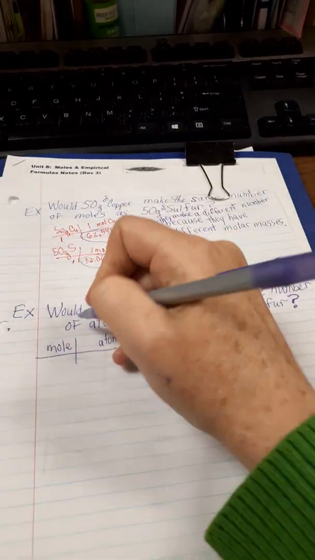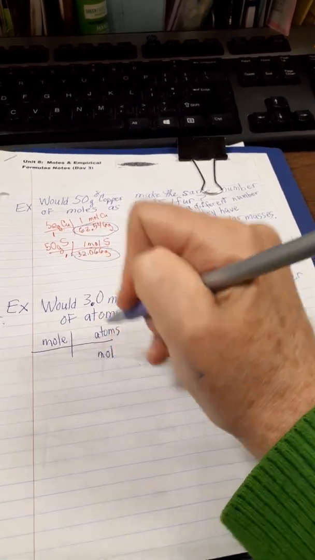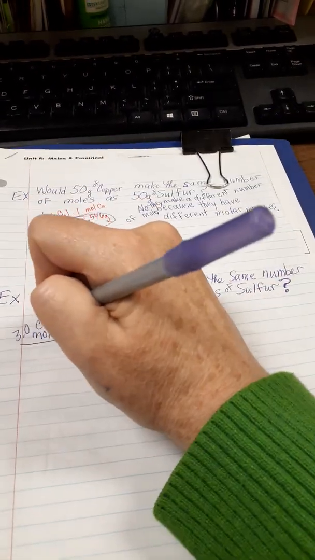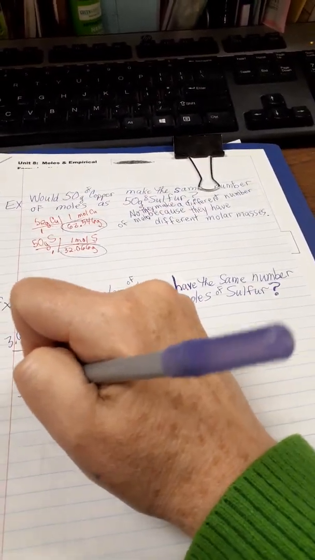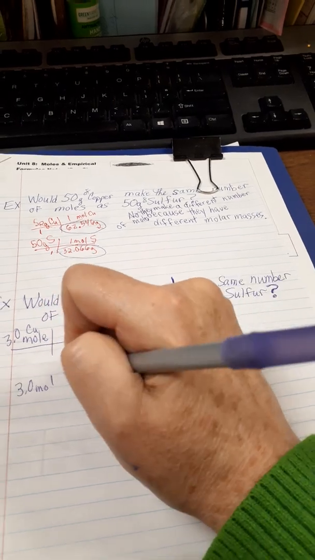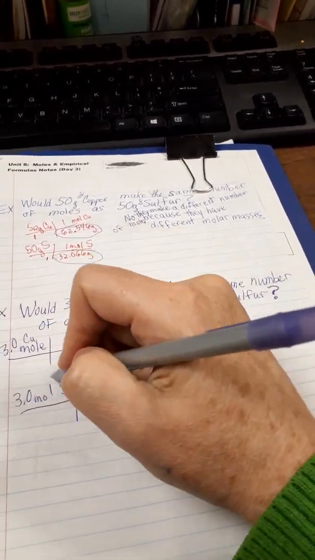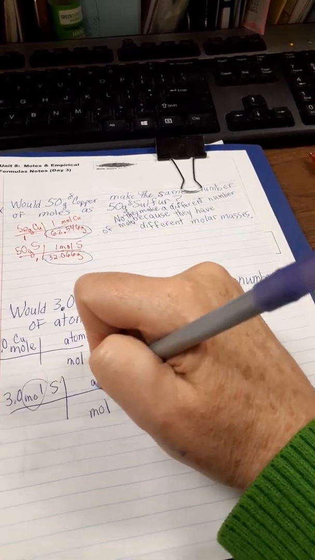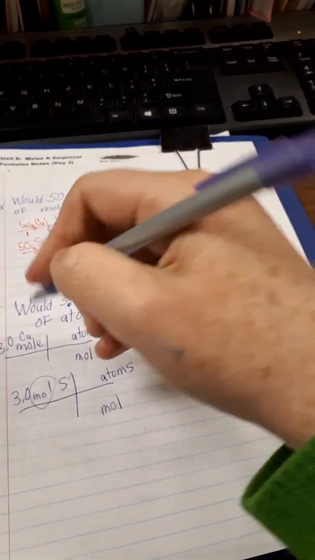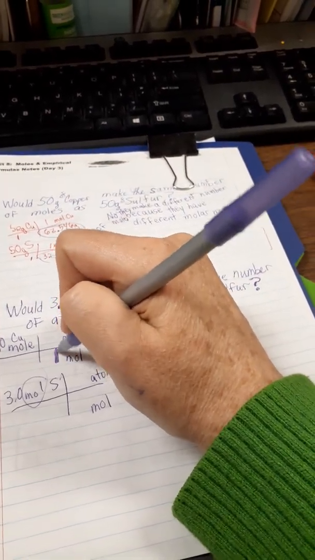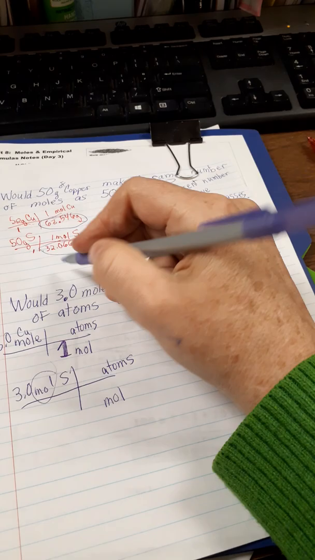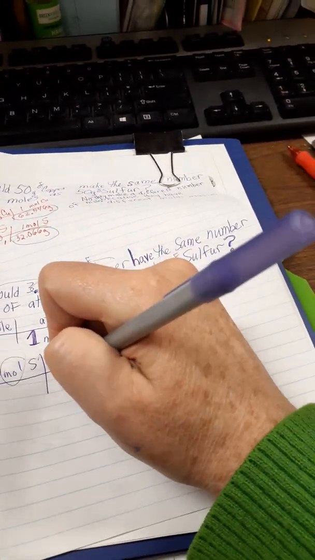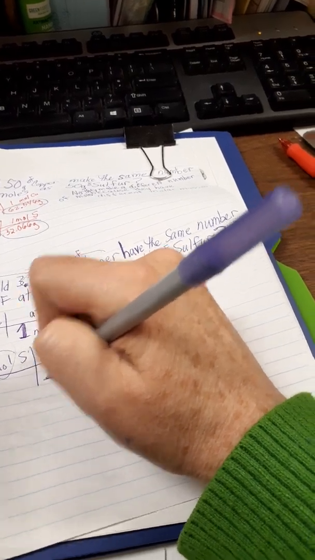Okay, I'm going to get rid of the unit moles. We're starting with 3 moles, and this one's going to be copper. And I can set up 3 moles of sulfur here. Get rid of the unit moles by putting it down here. I want atoms. Remember, when mole is not in the given position, you put a 1. If it is in the given position, you do what the givens say. That's easy. But again, if it's not in the given position, you put a 1.